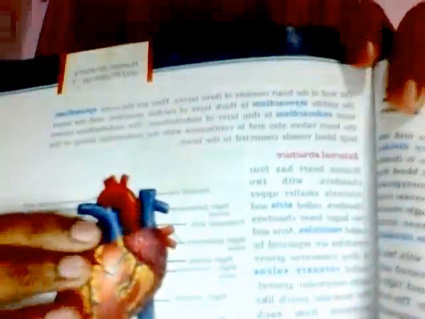If you want to see it diagrammatically, I will show you now. This is the external structure of the heart.